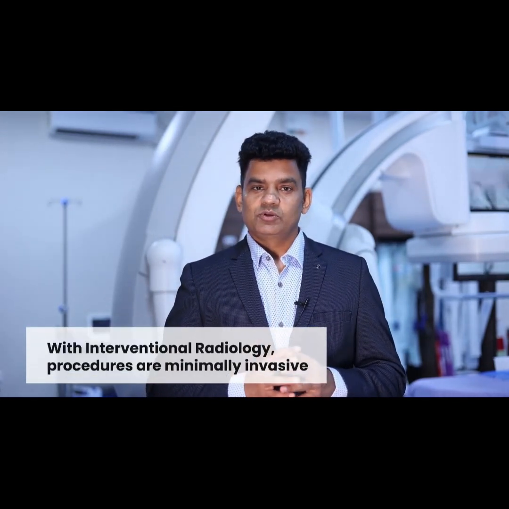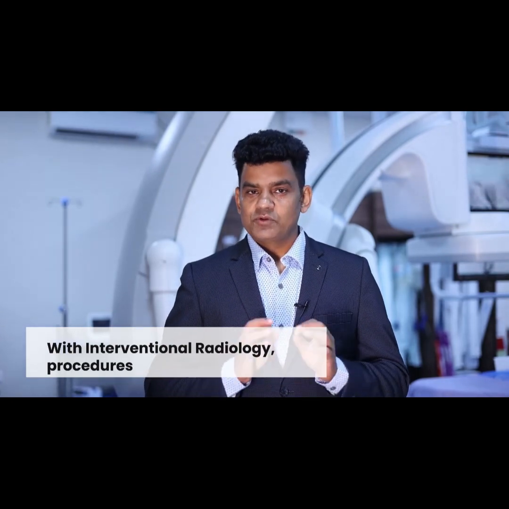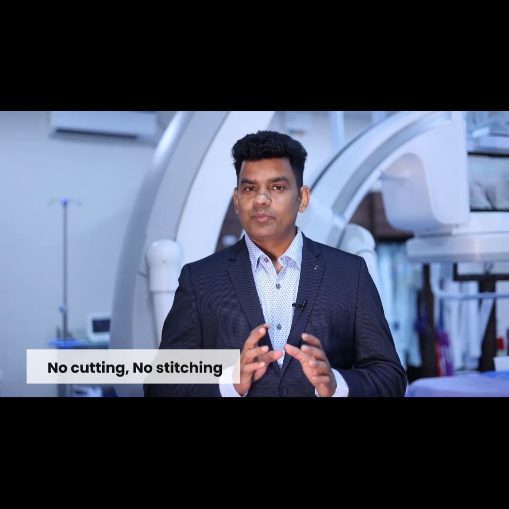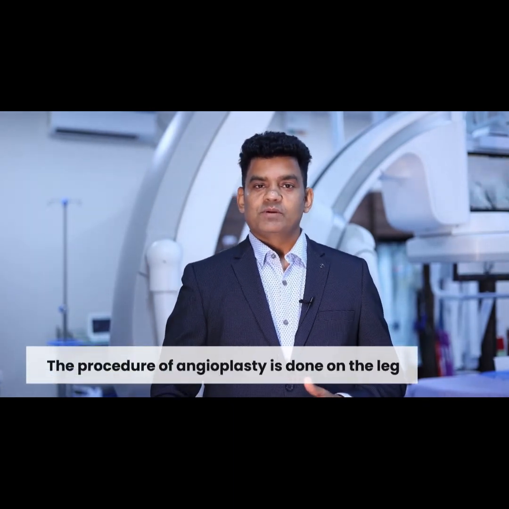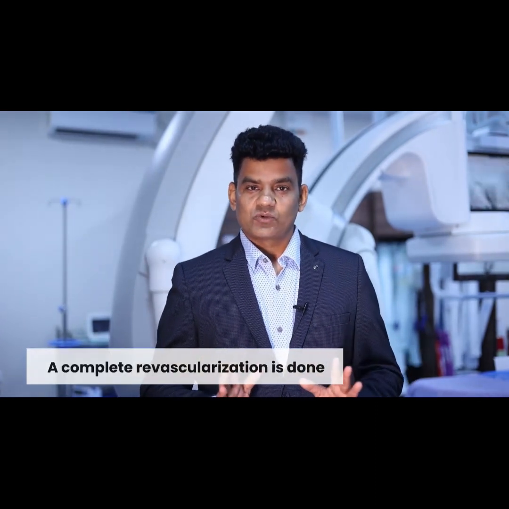This is possible as a minimally invasive procedure, with no cutting and no stitching involved. A couple of days of admission, and we just do an angioplasty, open up the blood supply to the leg, and completely get the revascularization done.